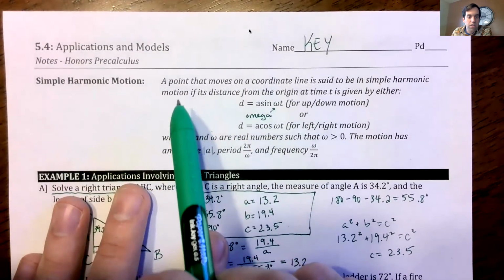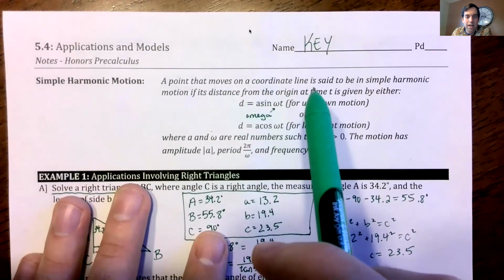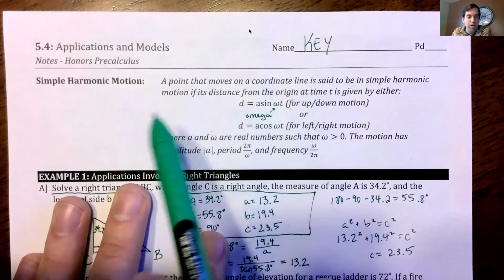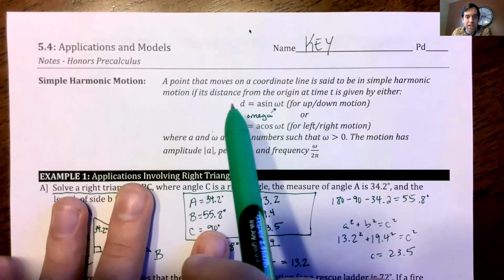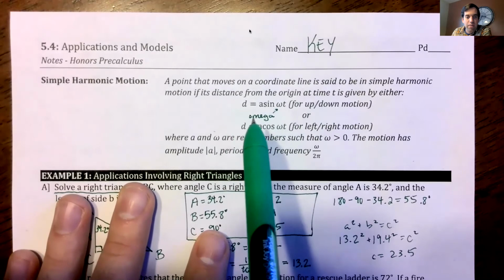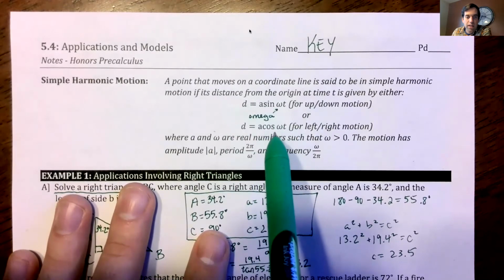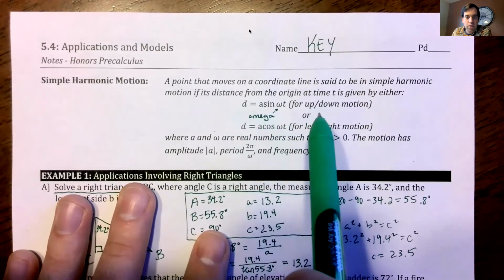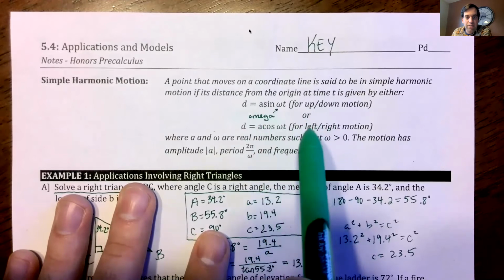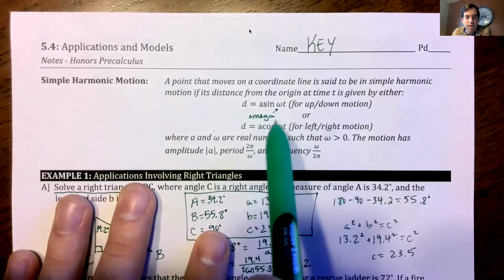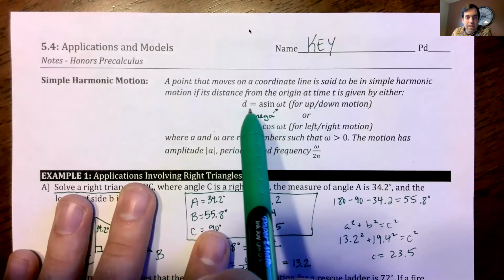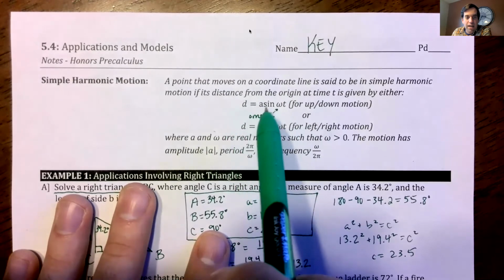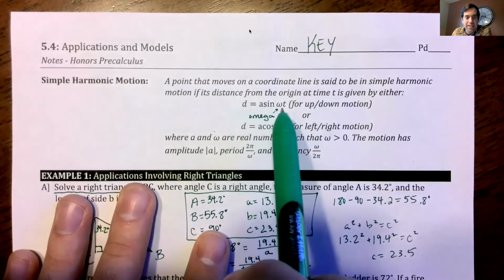Simple harmonic motion is a point that moves on a coordinate line. It's said to be in simple harmonic motion if its distance from the origin at time t is given by some sort of a sine or a cosine curve. Typically, if it's up-down motion, we would use sine. If it's left-right motion, we would use cosine. And it's going to be d for distance equals a times sine of omega t.